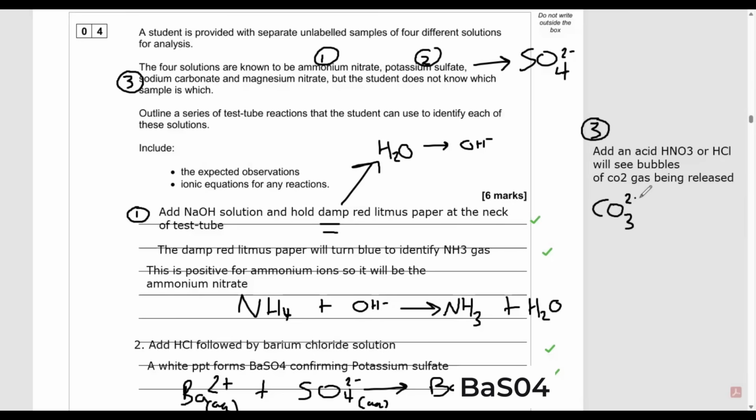You're not going to get marks for saying, I see carbon dioxide, because you can't see carbon dioxide, it's invisible, but you can see the bubbles made by the carbon dioxide. And the ionic equation for this is carbonate ions, CO3 2 minus, plus 2 hydrogen ions, which will come from any acid, and they're going to release carbon dioxide and water. And that's your ionic equation. We should really say this confirms the presence of a carbonate, which tells us that we're dealing with sodium carbonate. Now, of course, sodium ions and potassium ions could be identified with flame tests, but this question is specifically about test tube reactions.